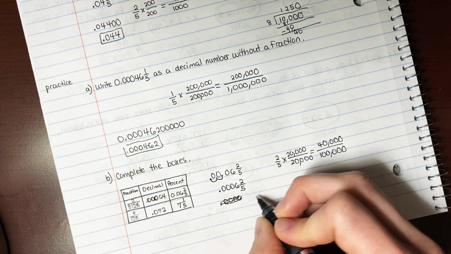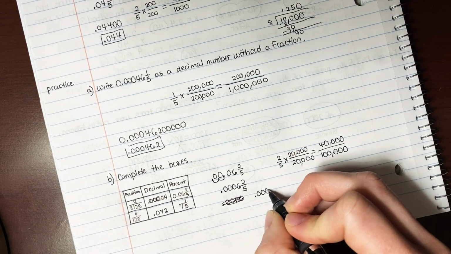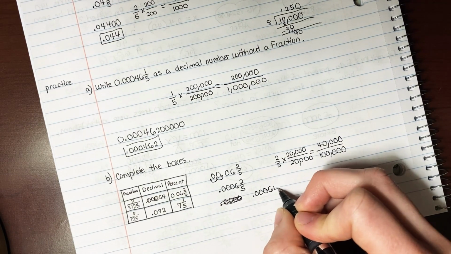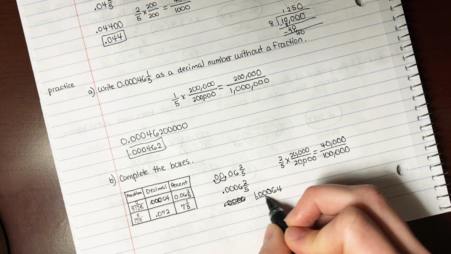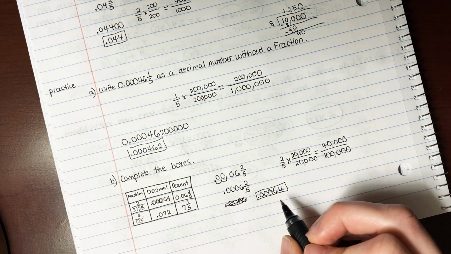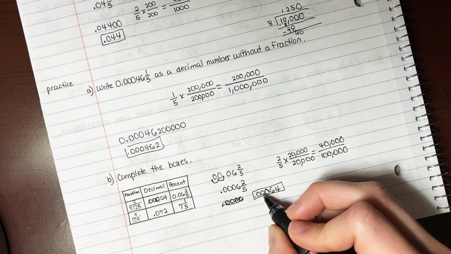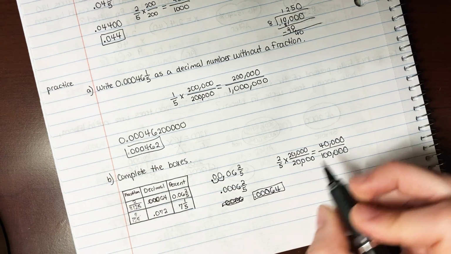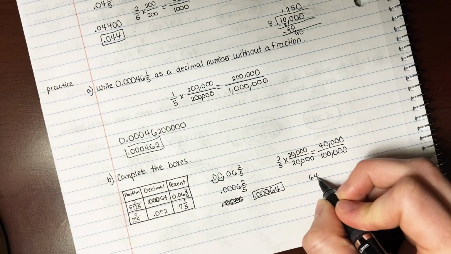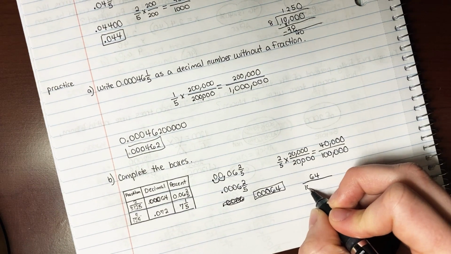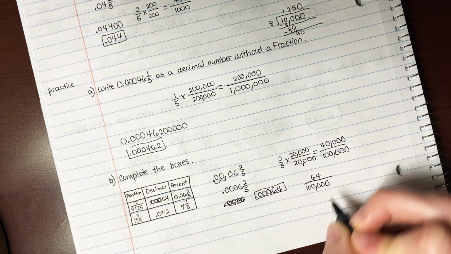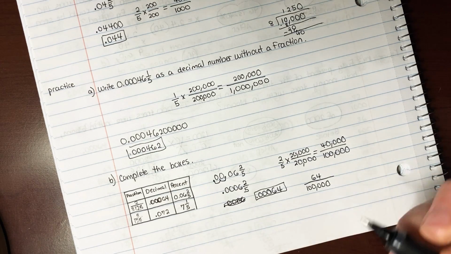So then we come back over here and we'll have our 4 there, okay? And then once you have your decimal, you can get your fraction easily. You just count your place values. Tenths, hundredths, thousandths, 10,000ths, 100,000ths. So you have 64 100,000ths. And then you're just going to reduce that.